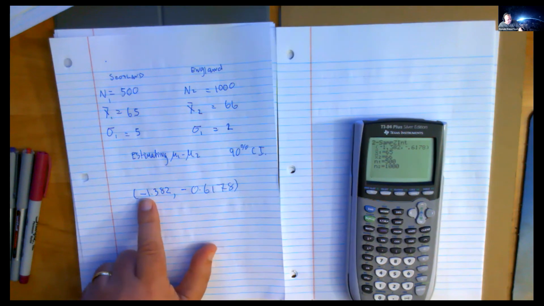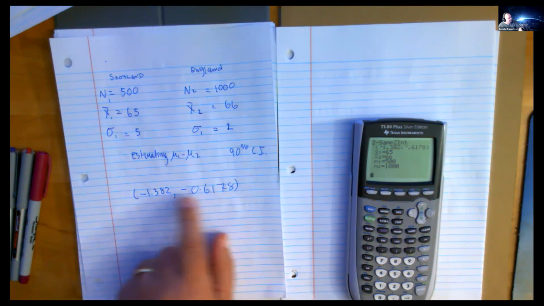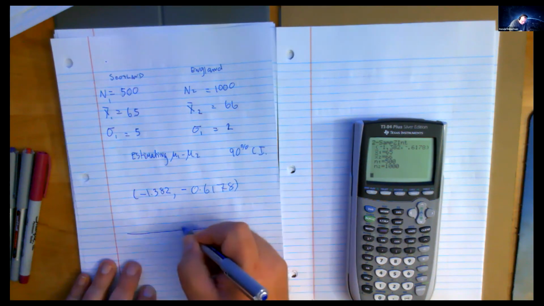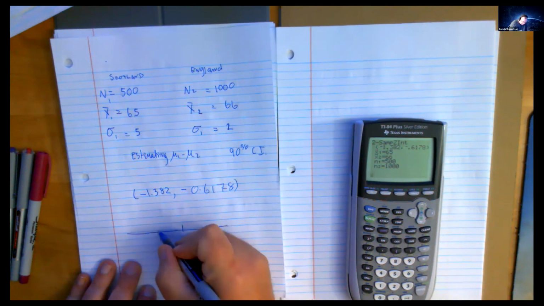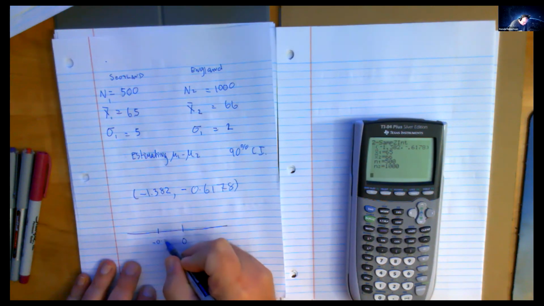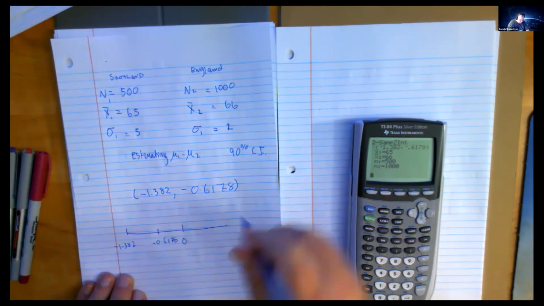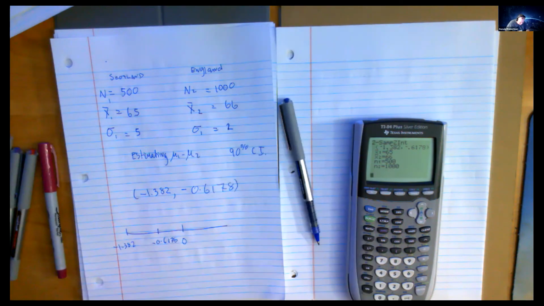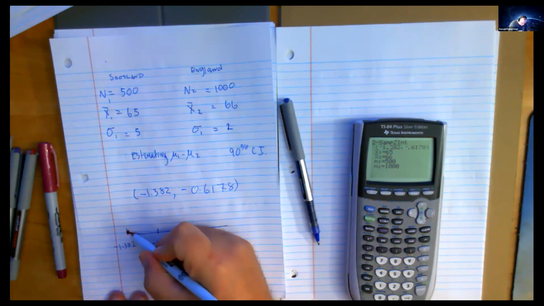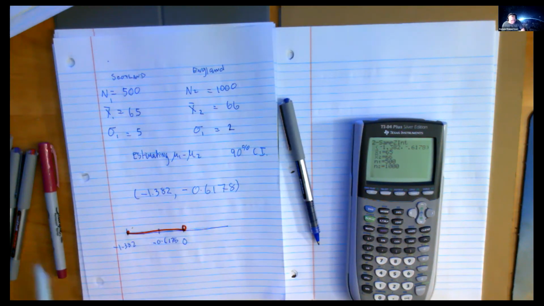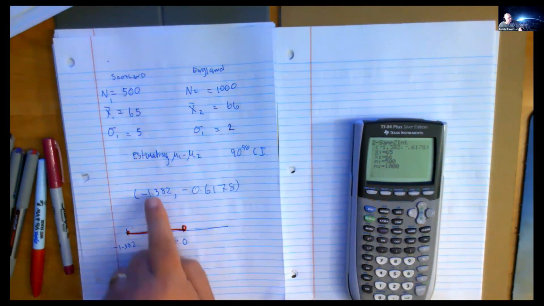Do you know that negative numbers like negative 1.3 are smaller than negative 0.6? So if you think that looks back to front, it's not. If I draw a little number line here, can you imagine this is 0? And round about here is negative 0.6178. And then a little bit further on is negative 1.382. Can you see that the interval that represents the difference between them is from here to here? Aren't all those numbers negative? Every single one of them.